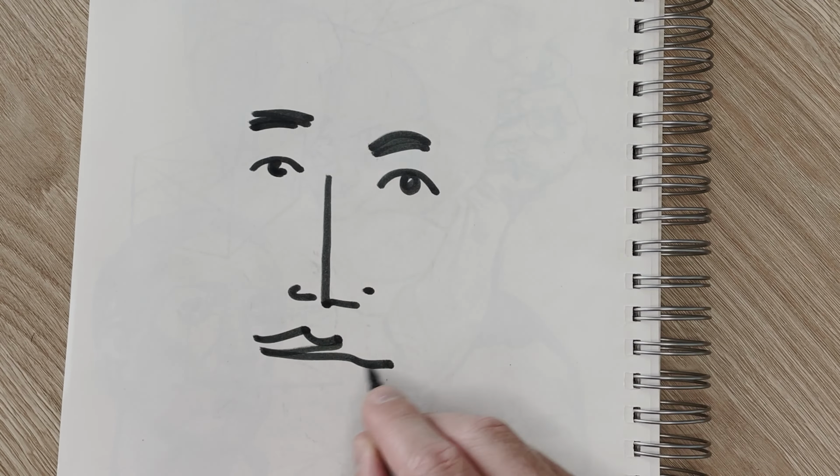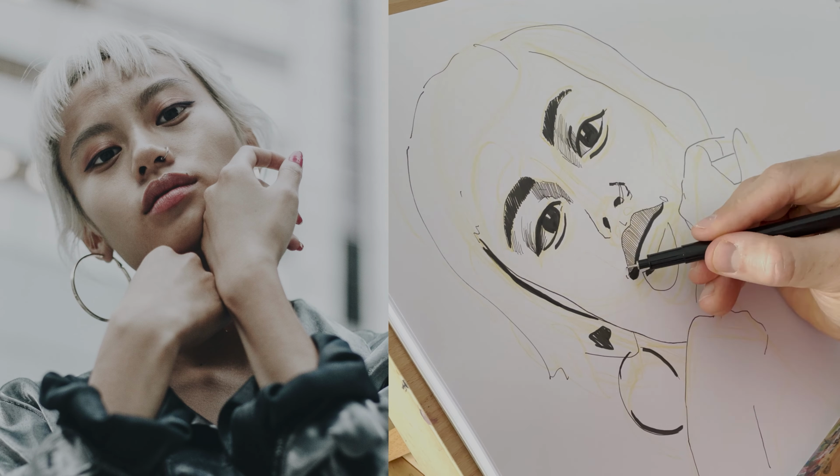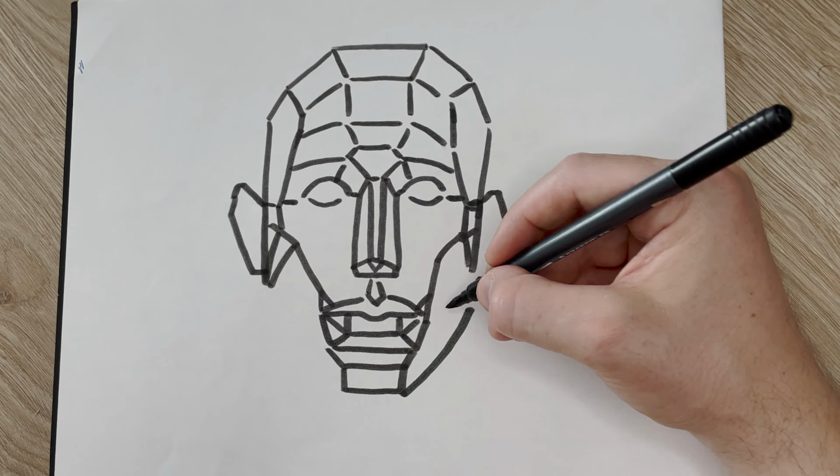Why does this portrait drawing look completely wrong? And why does this portrait drawing look completely three-dimensional? The difference isn't talent, it's understanding the planes of the head.